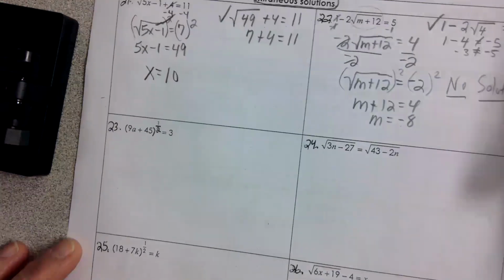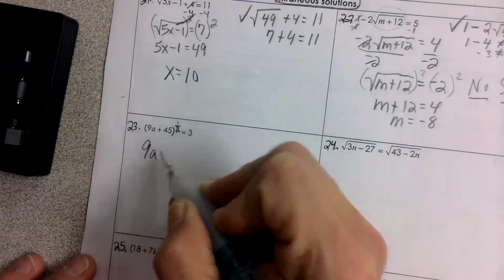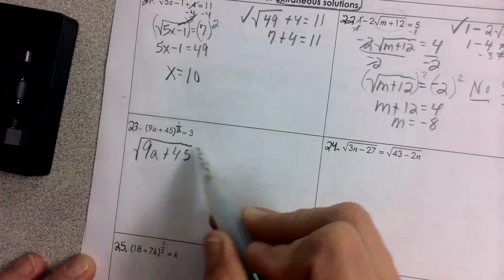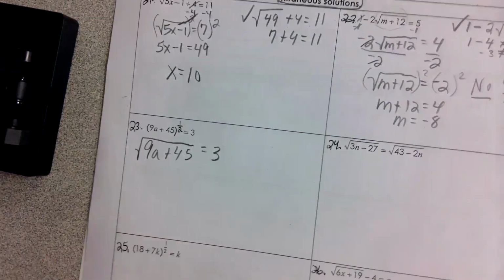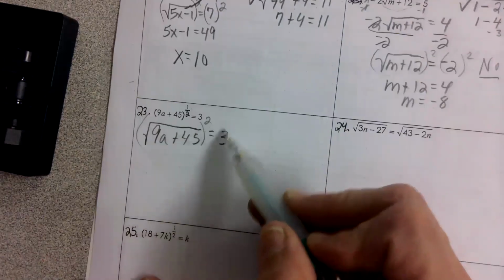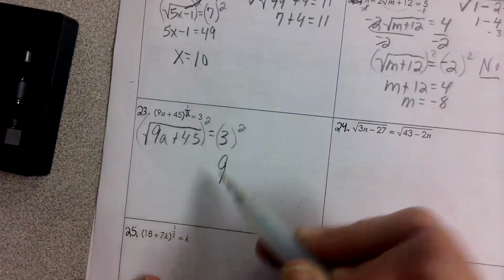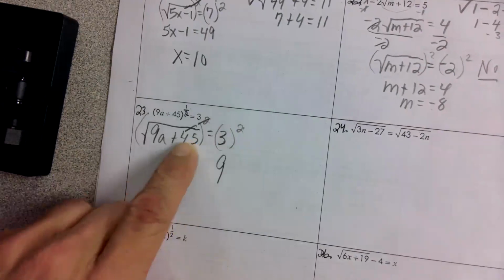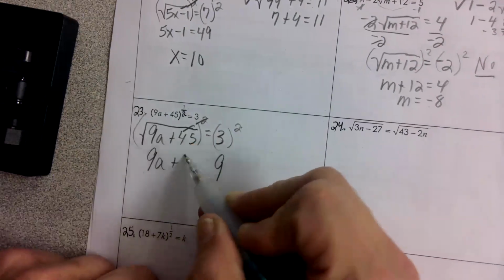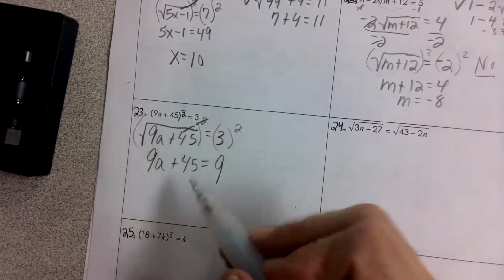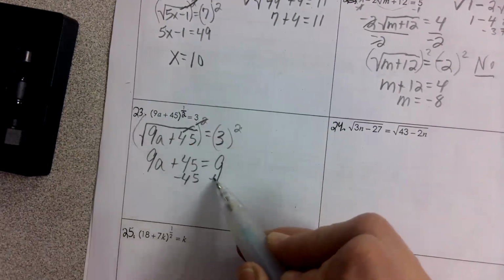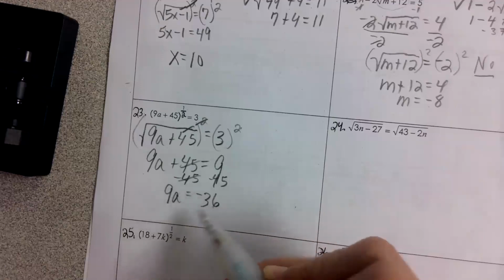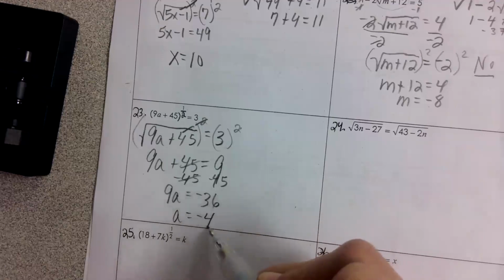All right, so number 23, that is 9a plus 45. The 1/2 power just means square root of all of that. So you're just going to square both sides. 3 squared is 9, and that cancels out the square root. A square cancels out a square root. So 9a plus 45 equals 9. Subtract 45, and 9a equals -36. A equals -4.